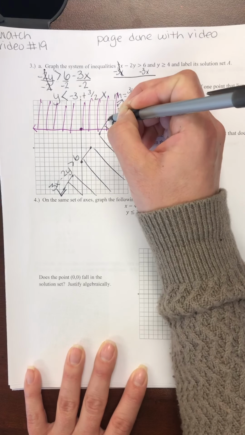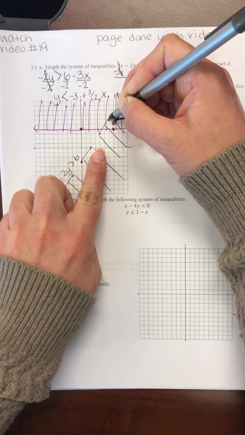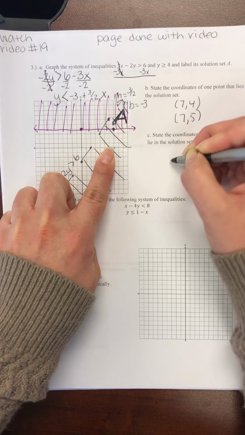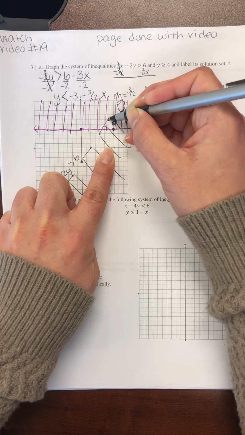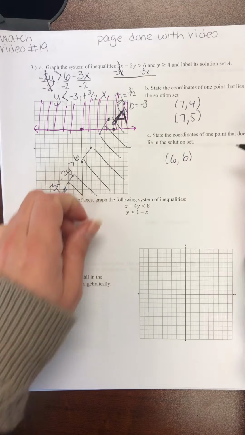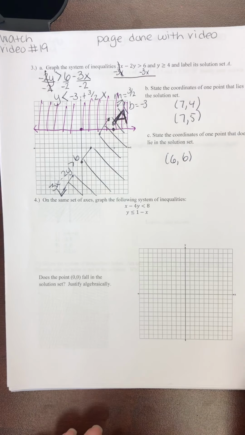So if I picked this point right here, to get there I would have to go 1, 2, 3, 4, 5, 6, and then up 1, 2, 3, 4, 5, 6. So this point is not in my solution set because it is on a dashed line.